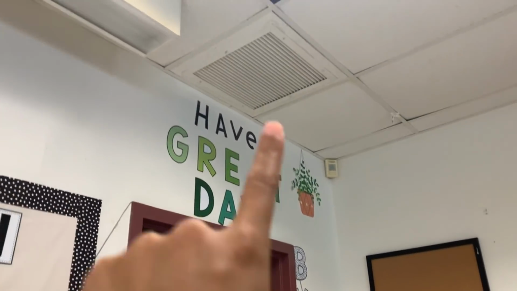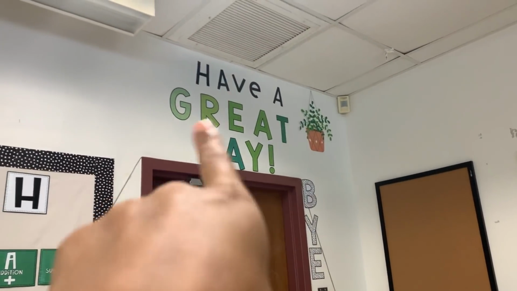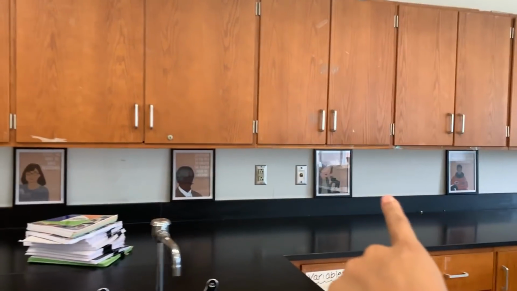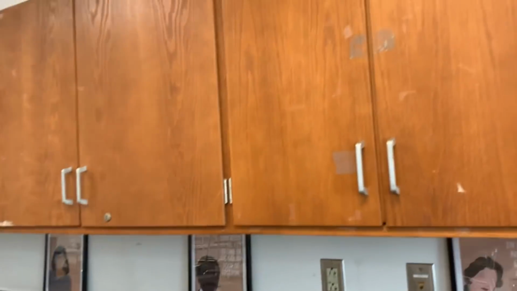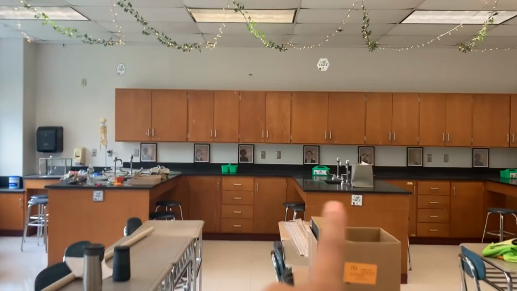But let me show you what I got done so far. I still got some more stuff to do, but I have been doing some stuff in the room since I got in here. I have put up my "have a great day, bye" right here, so it says "have a great day" and then "bye" down the side. I put my gallery wall here just so when the students sit at the lab tables they can actually see it. I think it's more beneficial than sticking it up there or on that wall, which already has the bulletin boards, but I love it here. And then I did the same thing on the other side.